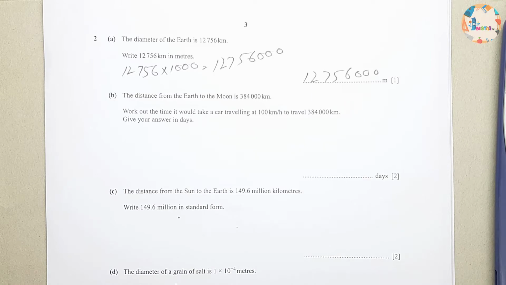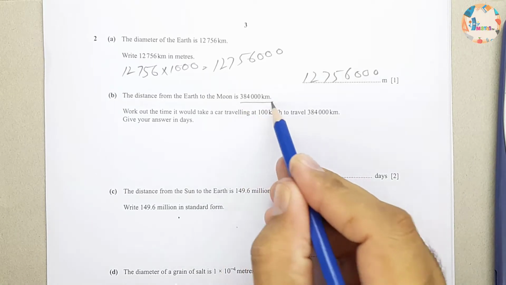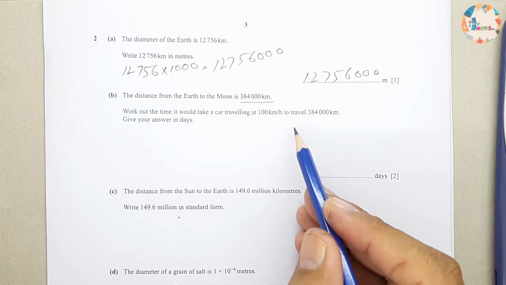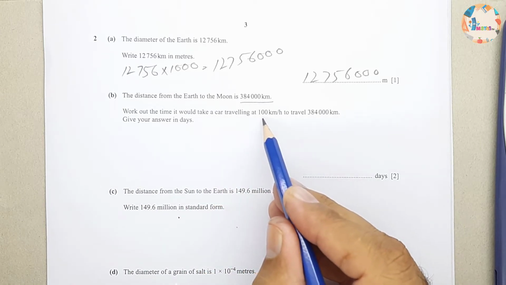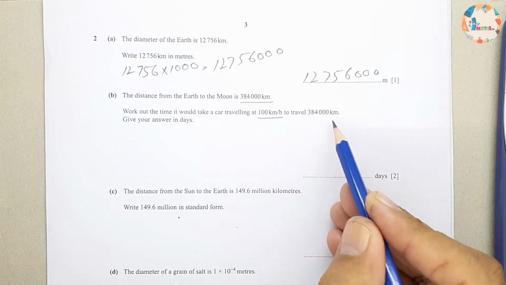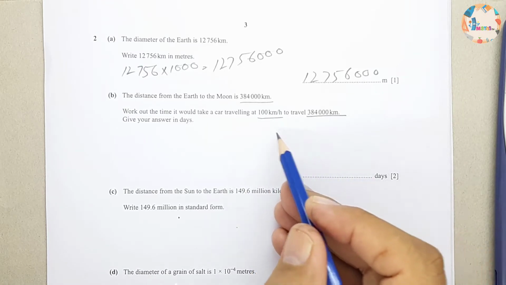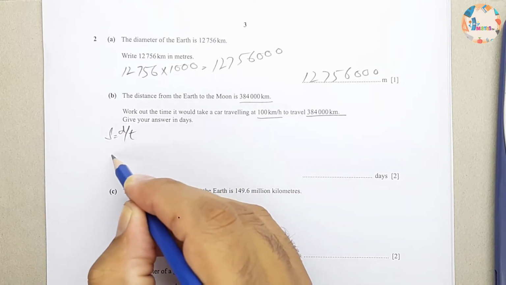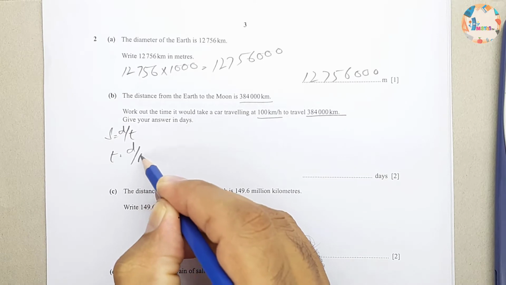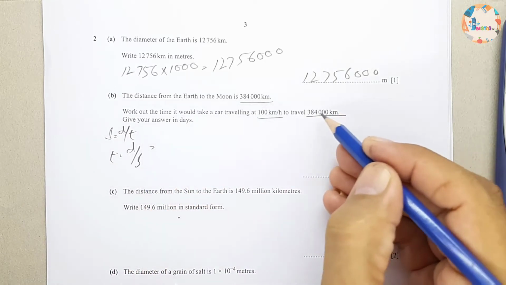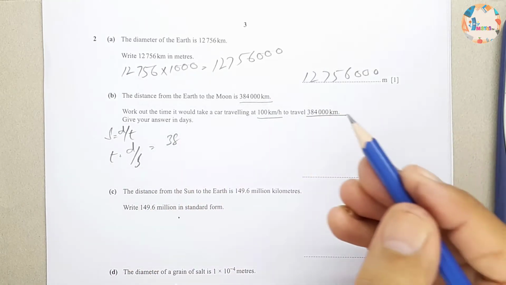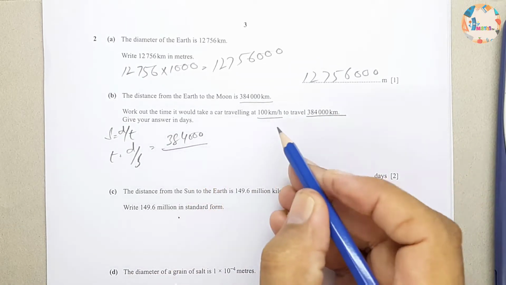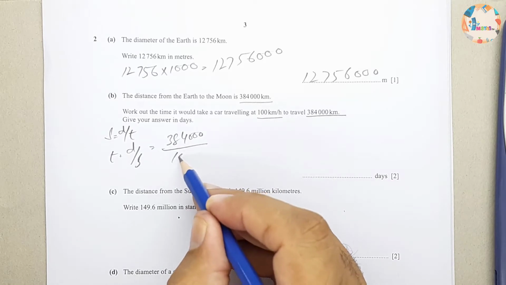B part, the distance from the Earth to the Moon is this many kilometers. Work out the time it would take a car traveling at 100 km per hour to travel this many kilometers. Speed is equal to distance over time, so time will be equal to distance over speed. The distance we know is 384,000, divided by the speed, which is 100 km per hour.